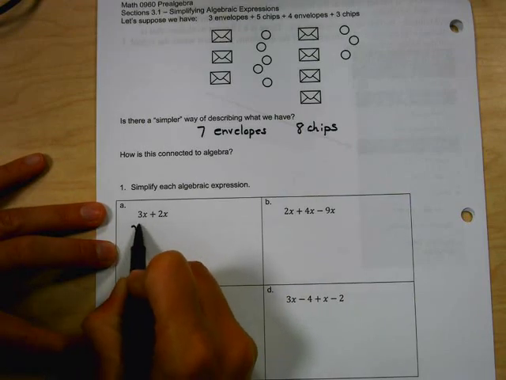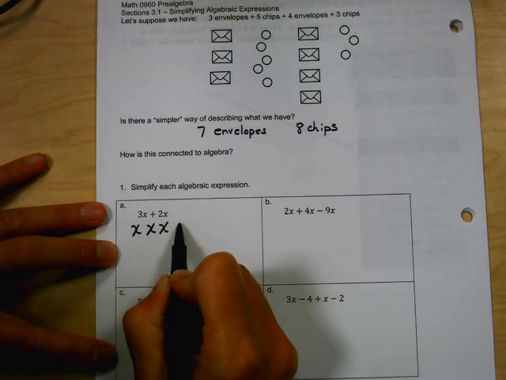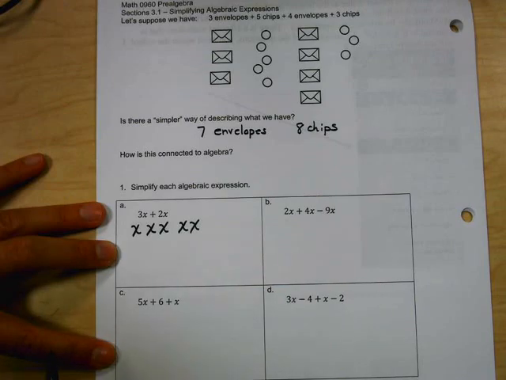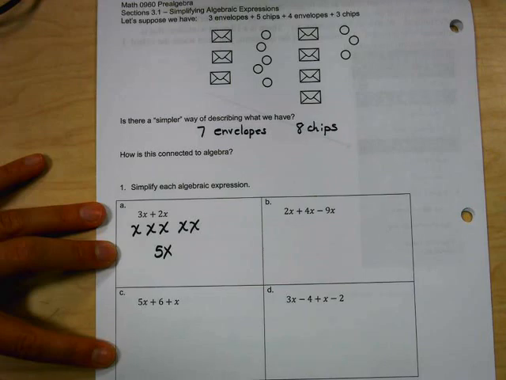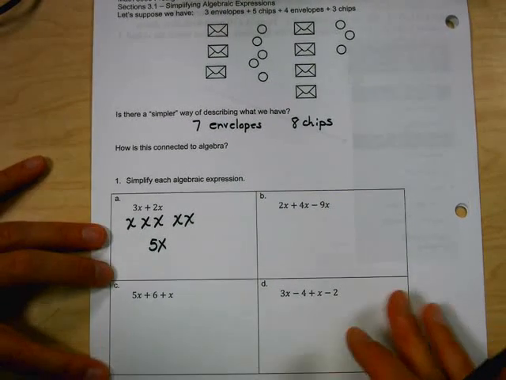So let's look at this first expression. This really says we have 3 x's and then 2 x's. How many x's do we have altogether? 5 of them. It's as simple as that. Okay? Let's try this one.